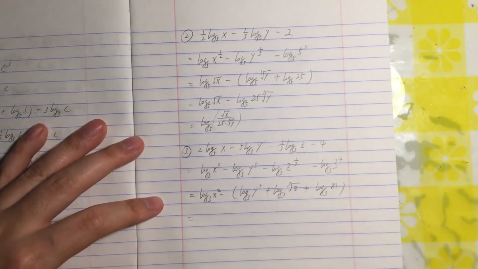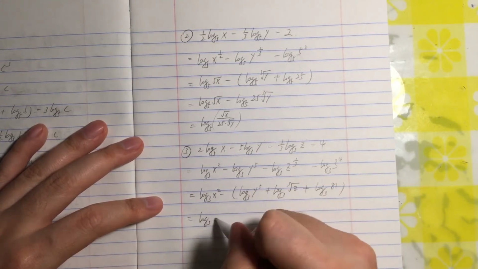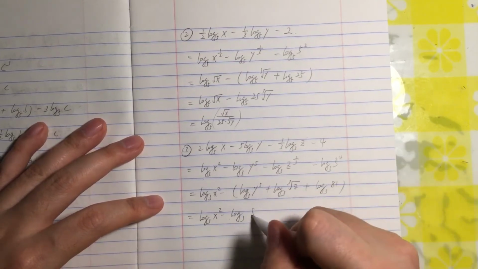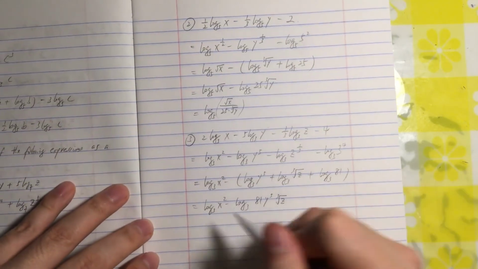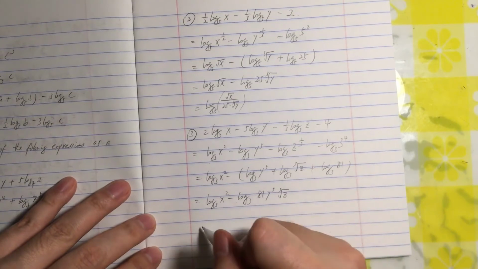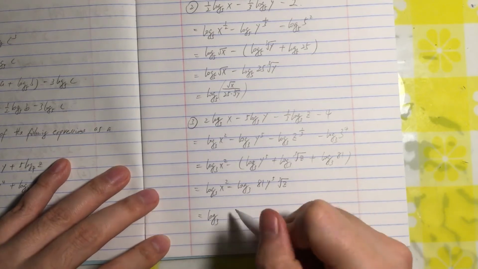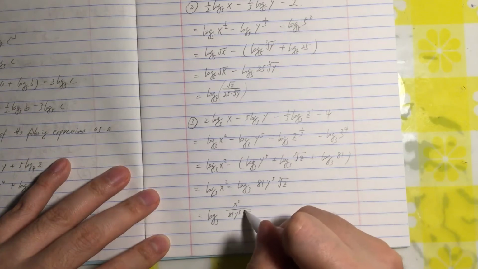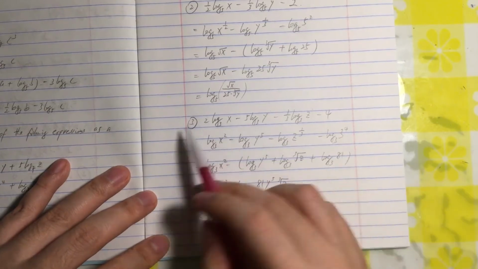Next, inside the parentheses, I can convert addition to multiplication. When I combine logs together, I can convert addition to multiplication. I get log base 3 of x squared minus log base 3 of 81 y to the power of 5 times cube root of z. Next, I can convert subtraction to division. When I combine logs, convert subtraction to division. I get log base 3 of x squared over 81 y to the power of 5 times cube root of z. That's how we combine this expression together as a single log.